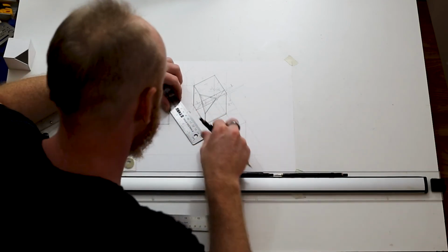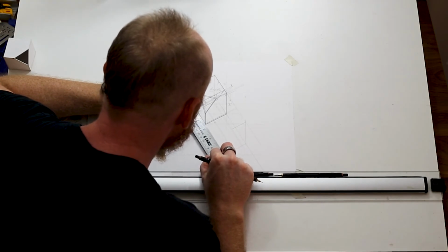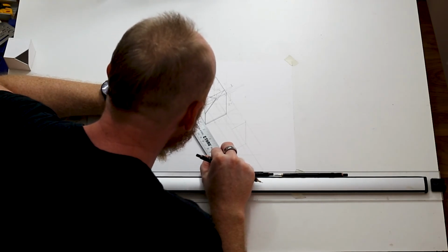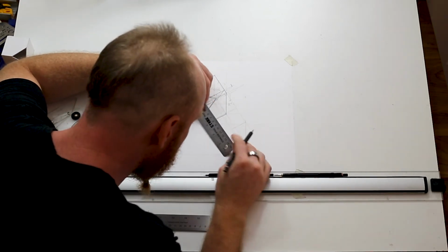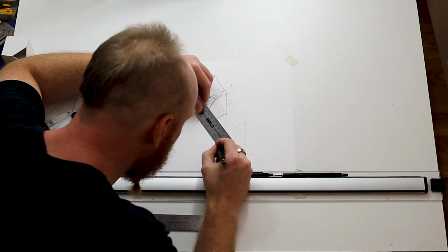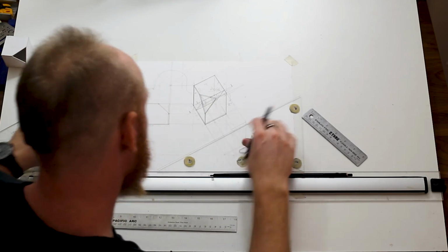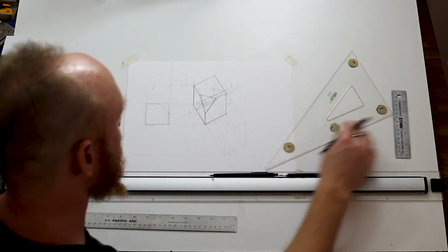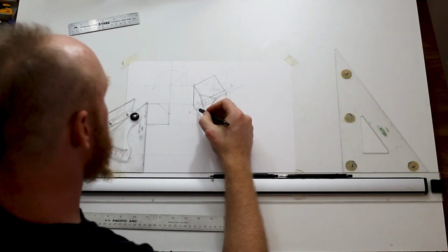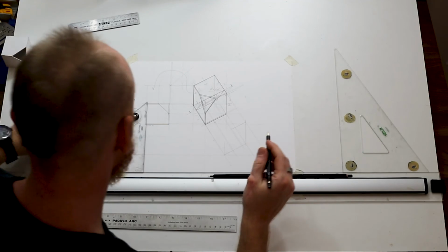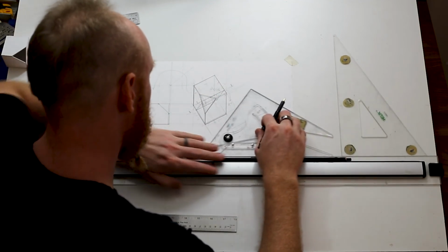It probably will make sense to go ahead and measure since I didn't know where this was on my drawing. We have 1 and 9/16, 1 inch and 9/16. That's giving me the rough baseline. Now I'm going to use my adjustable triangle again to bring this cutting angle into play. Put that over there, and on that edge.